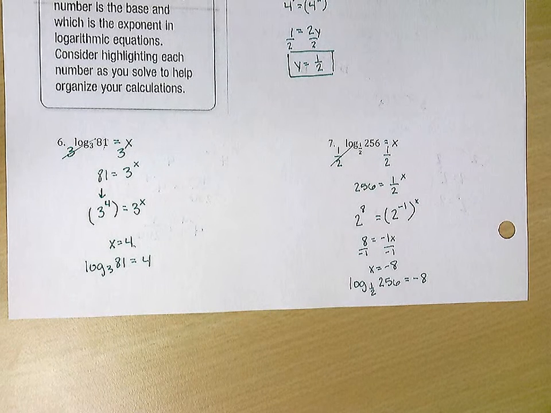Again, if you see a fraction, that means you're going to change the base, and you'll have a negative exponent. See a fraction, you need a negative exponent. Your test. Got it?